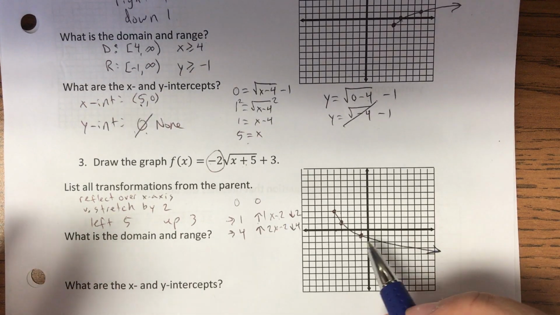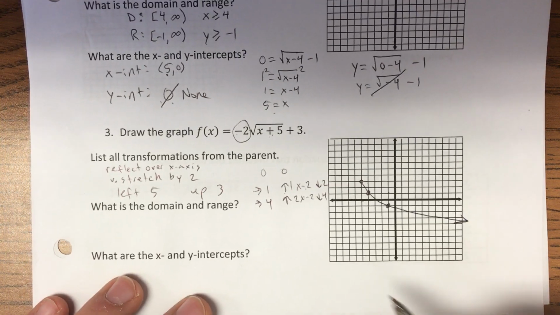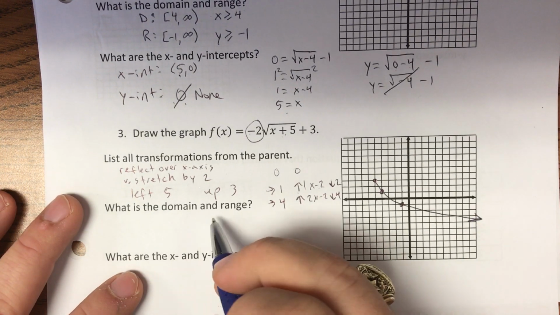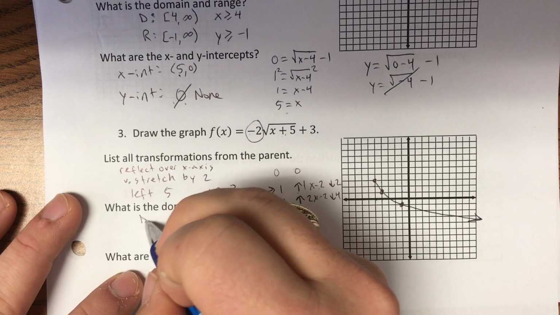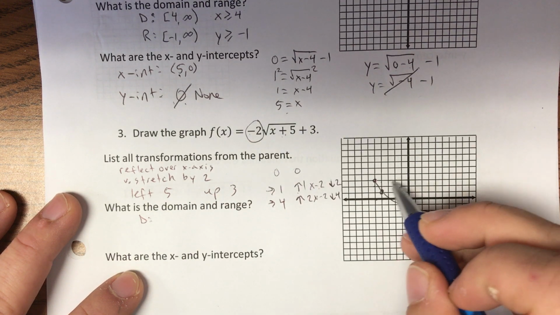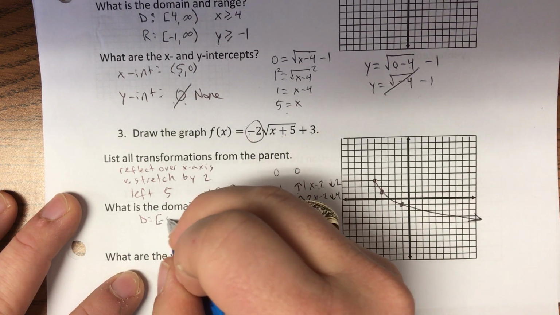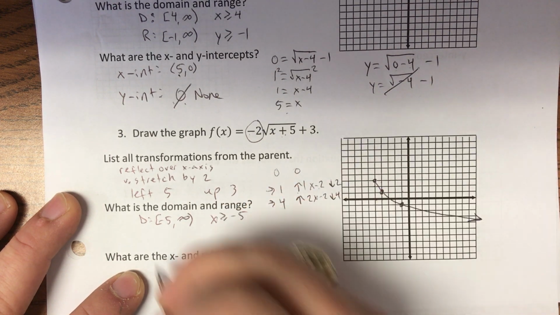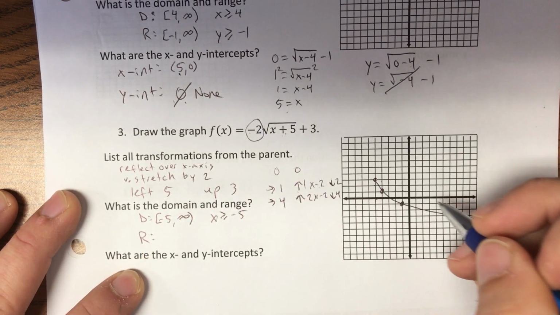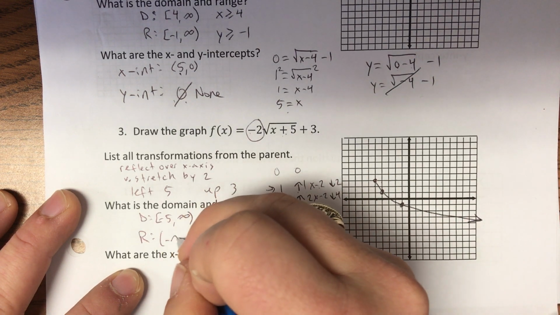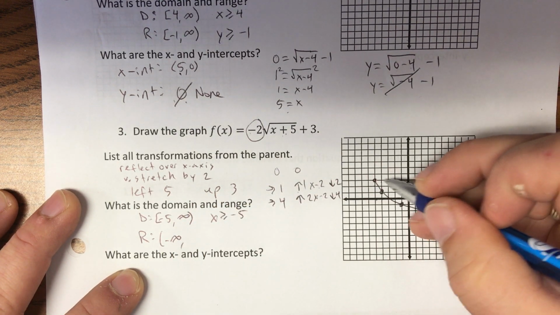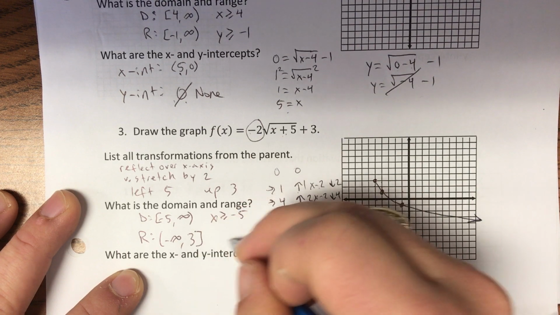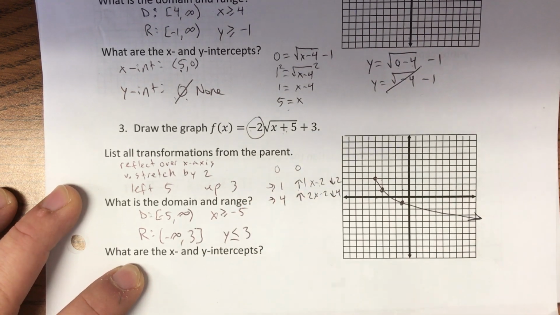So on this one I can't clearly tell exactly where my intercepts are. We'll find those in just a minute. But for my domain and range, my domain is going to be starting at -5 all the way to the right to infinity, so x is greater than or equal to -5. My range goes down to -infinity, and the highest point on this one is at 3. So y is less than or equal to 3.